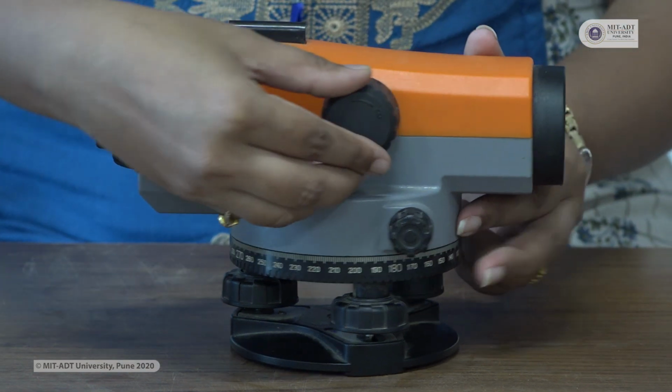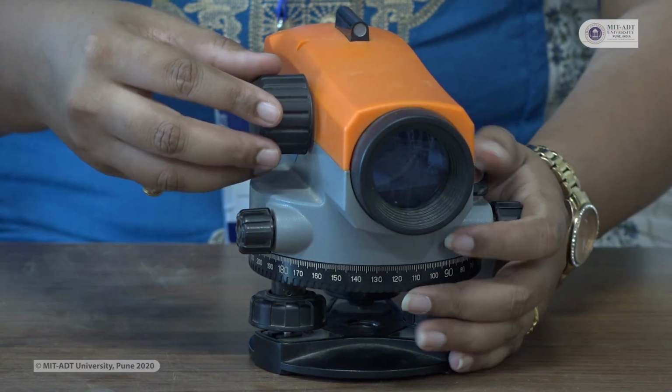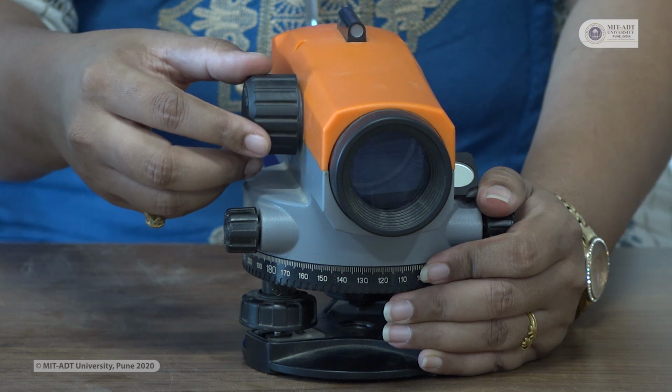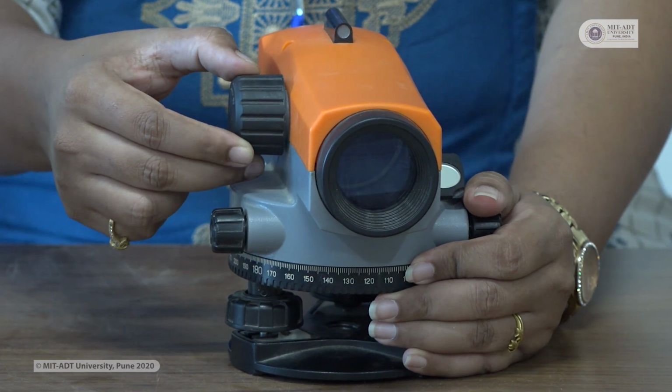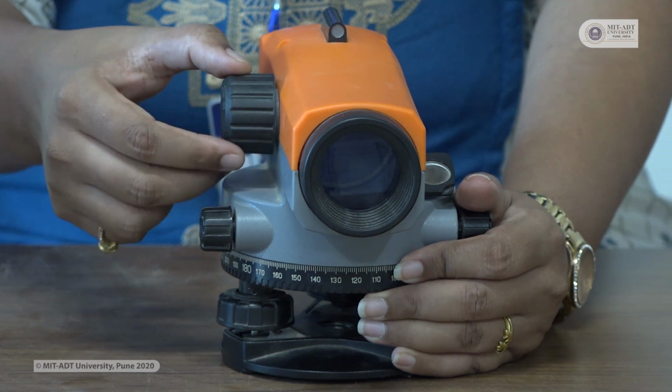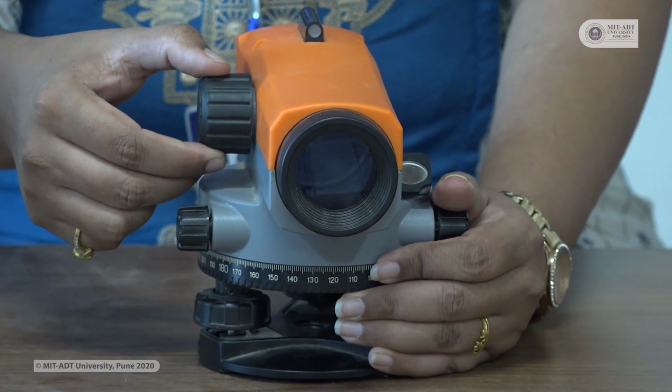This screw which is present here at my right hand, this screw is known as the focusing screw. So this focusing screw is used for focusing of the leveling staff, for which we have to take the readings. So that is the use of this focusing screw.